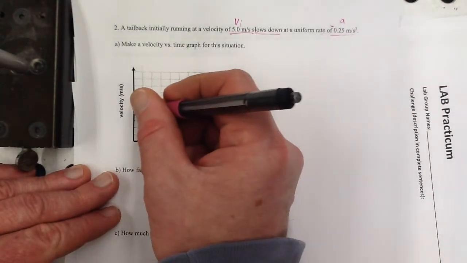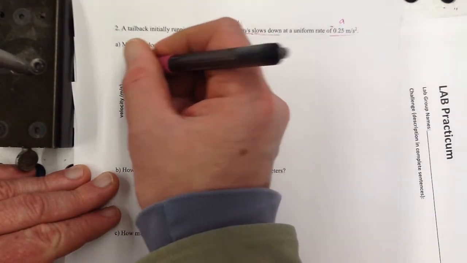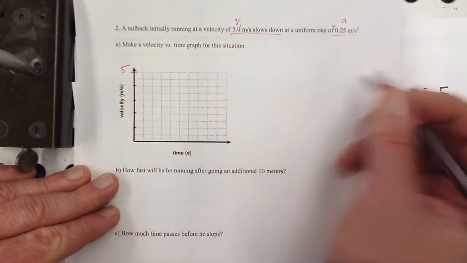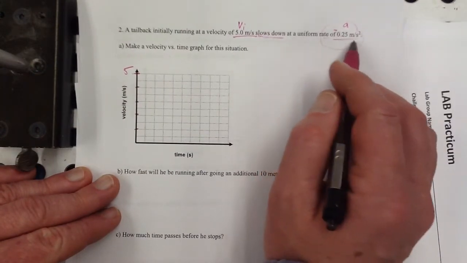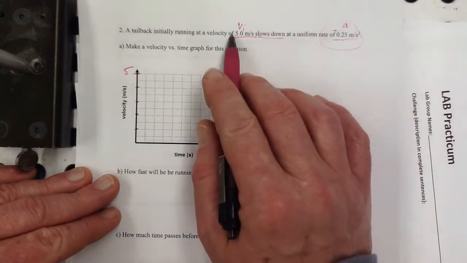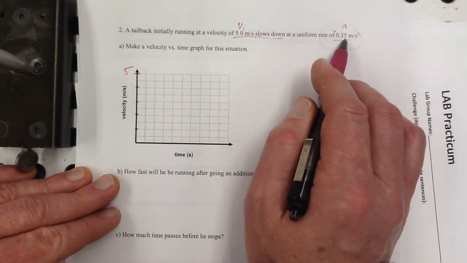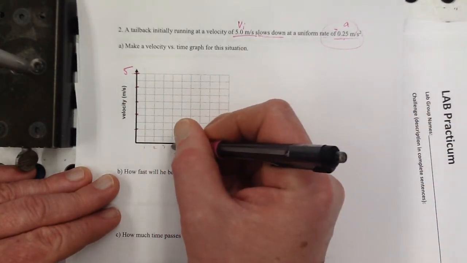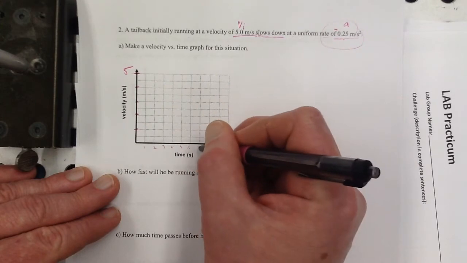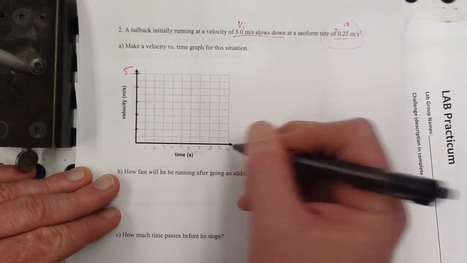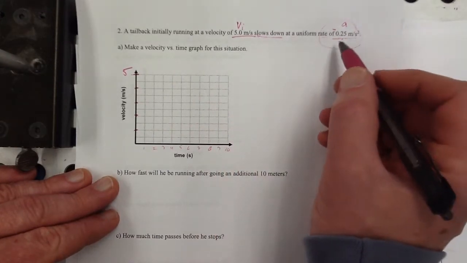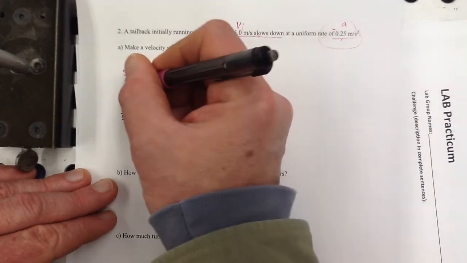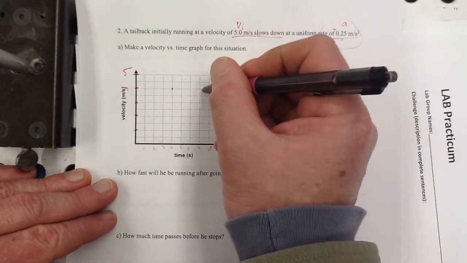So let's see, if we went 1, 2, 3, 4, if we made this 5 right here, what does this mean? This means that for every 1 second that goes by, the velocity decreases by 0.25, decreases by a quarter. So 1, 2, 3, 4, 5, 6, 7, 8, 9, 10. So after 4 seconds go by, it would go down by a whole 1, right? So however you want to plot out your points here.